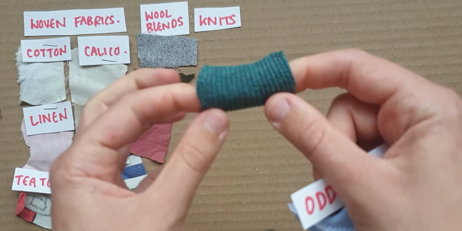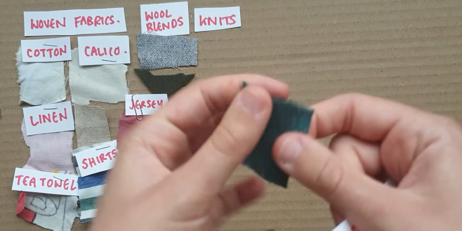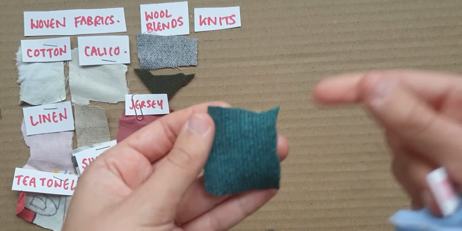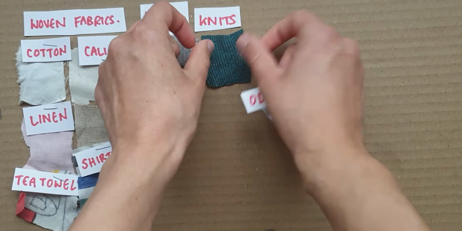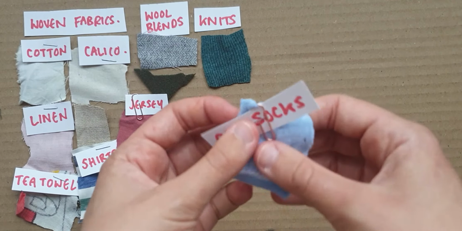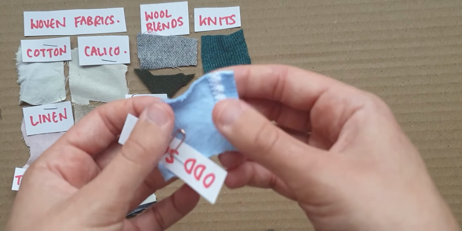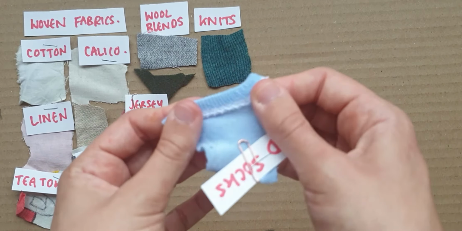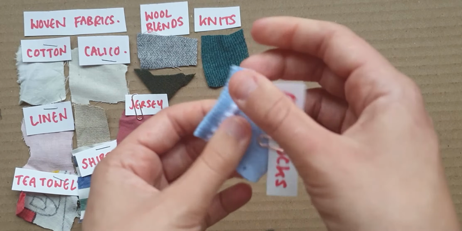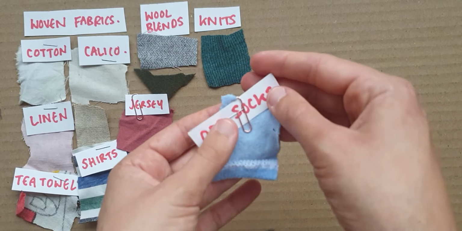This obviously has a stretch to it, but there's a lot of ways you can use this. You can use it as the base, but you can also use it on top of your panel. This is part of an old sock, so I'm sure everyone's got some odd socks at home at the moment that they need to make use of if they want to.